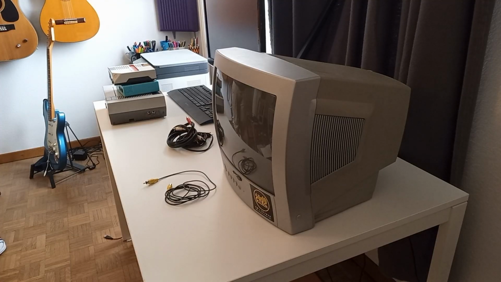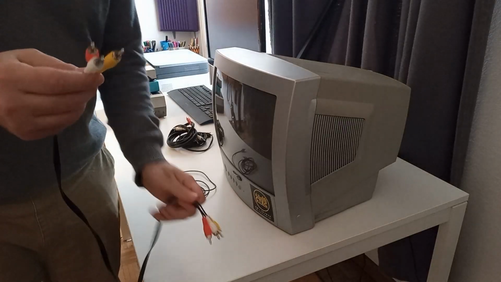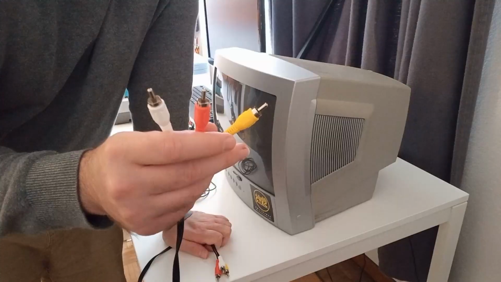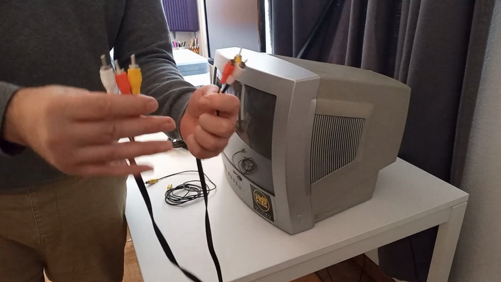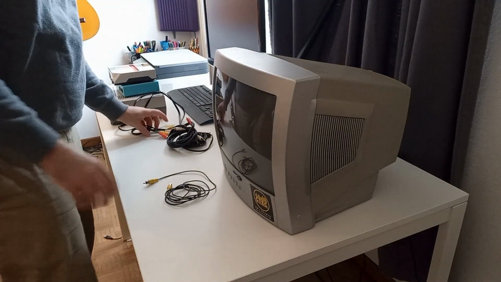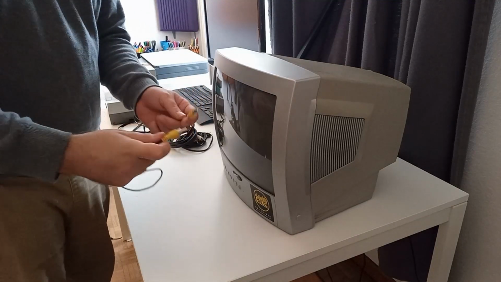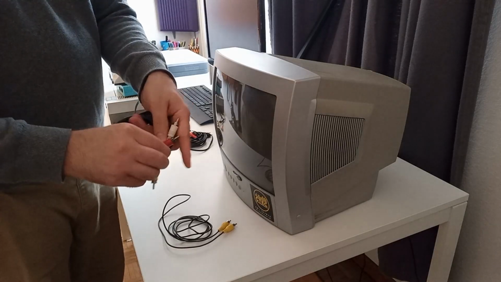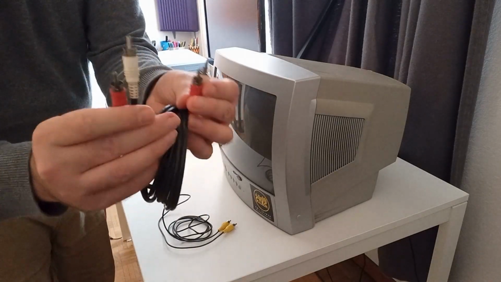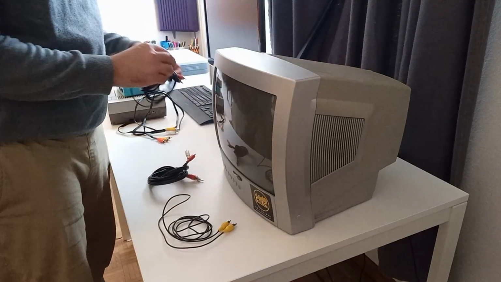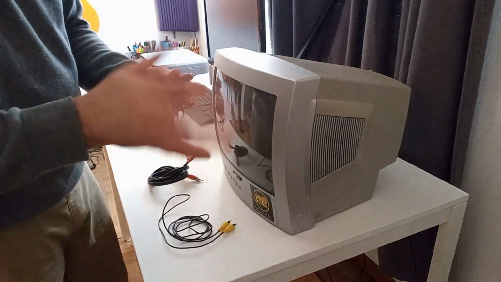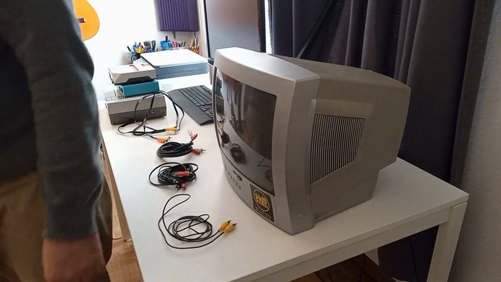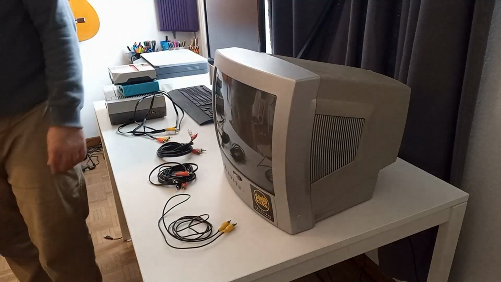So RCA, or we call it Chinch in Europe, has yellow for video and red and white, or red and black, for audio. The 3-way cables were for audio and video. Sometimes you would take them apart to only have these separate. Older models came in black and white, red and white for stereo, or red and black, a bit more modern. Can be used interchangeably because, as I said, the signals weren't that complicated.